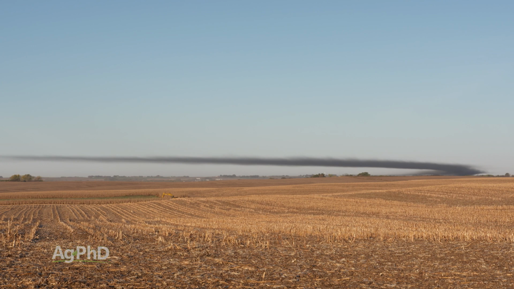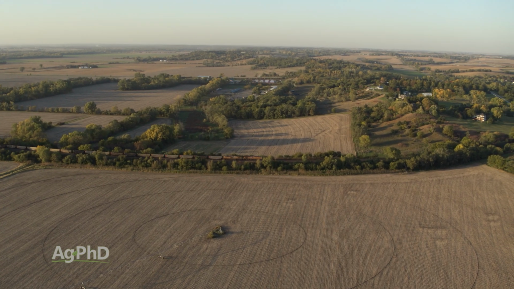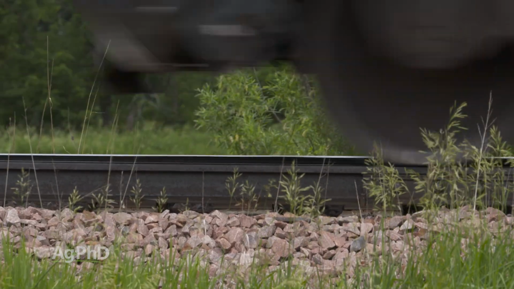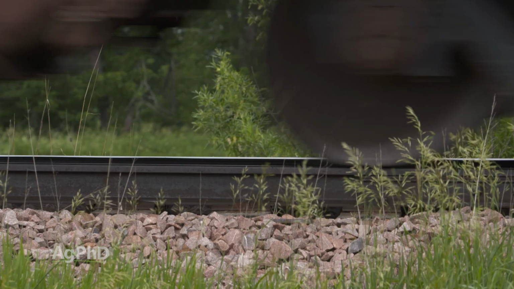I know we were out filming an Ag PhD show one time, and the local high school marching band 4 or 5 miles away was playing, and we could hear every note, and that was really strange for us. Or if you can hear that train that's 5 or 10 miles away, just plain as day, oftentimes you've got an air inversion, and that's keeping the sound coming low.